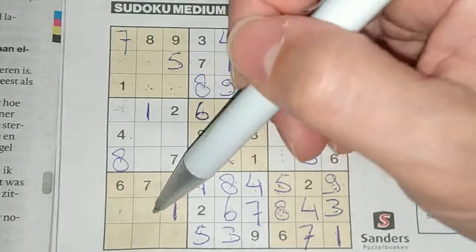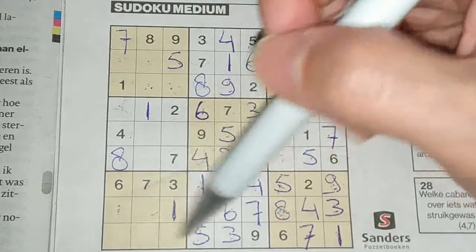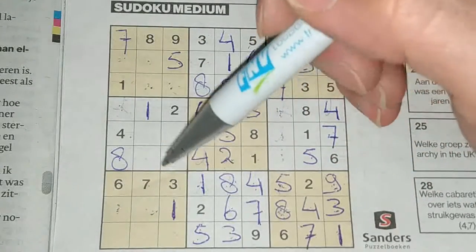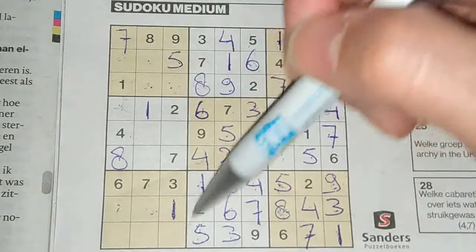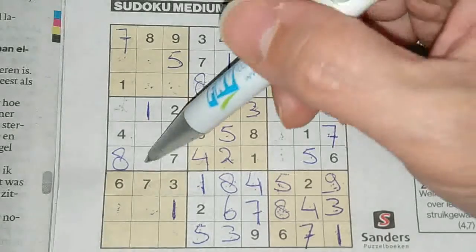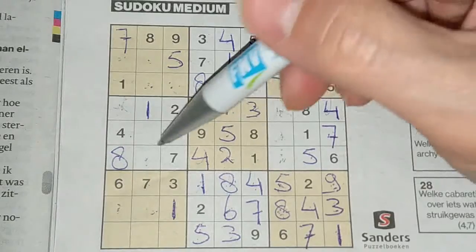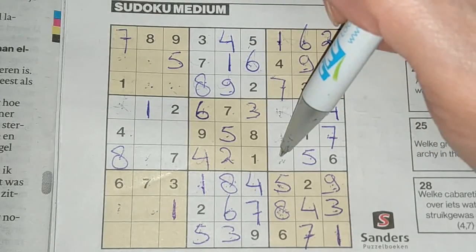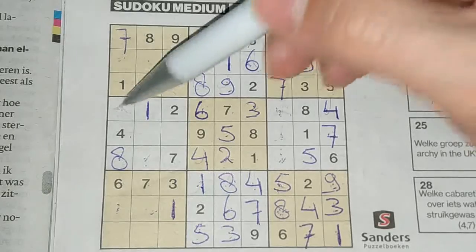5 and 9 are left in this row. The last row, 4, 2 and 8. I cannot fill this yet, need to wait. These 2 numbers 9 and 3. Cannot fill this yet.